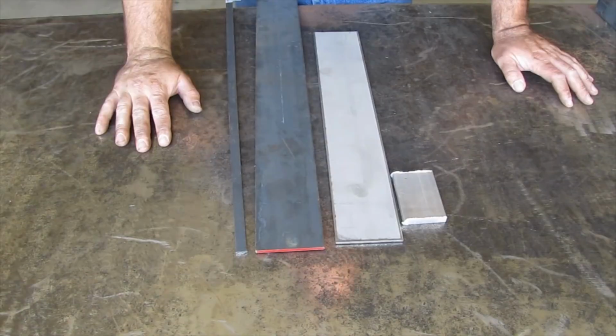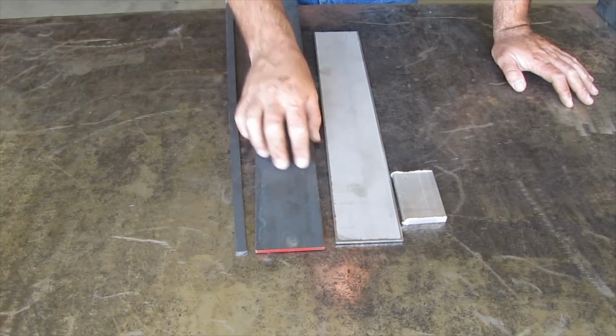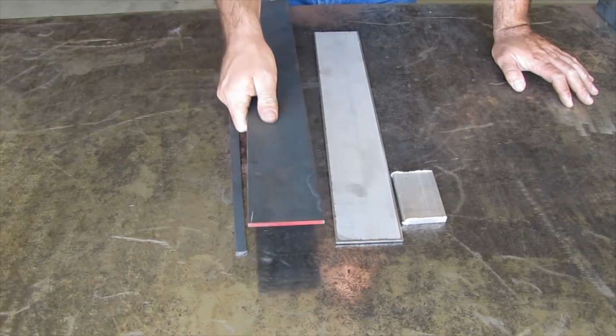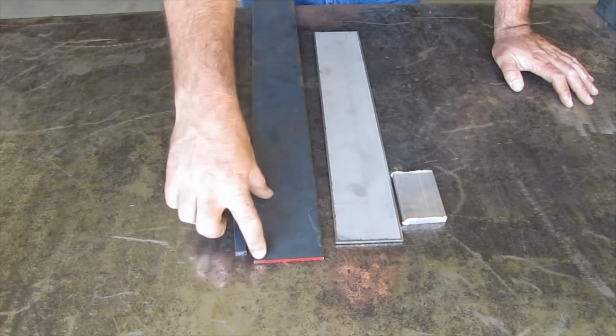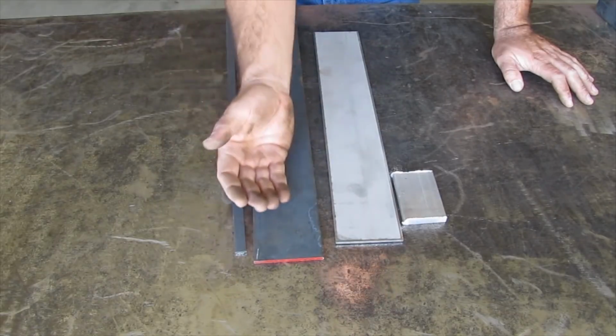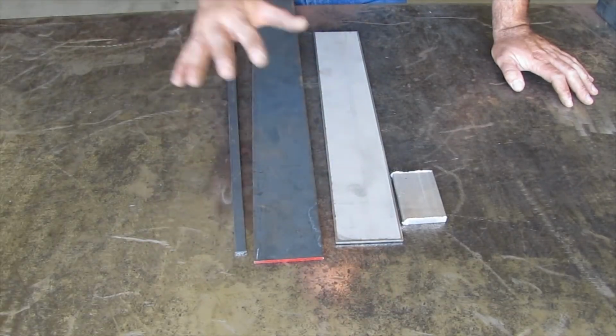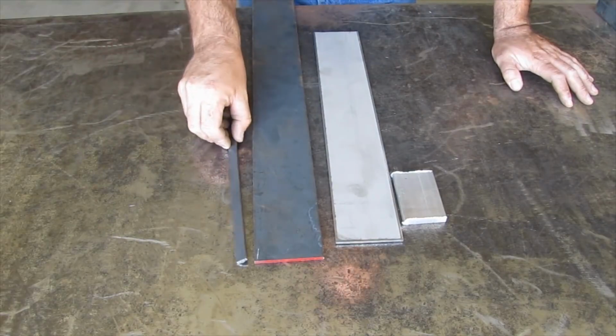And here we have our flat bars. These are very good to have around, just various sizes, various thicknesses, because it's basically just a clean slate that you can pretty much make anything out of. You can cut things out of them, bend them, fold them, whatever. But otherwise they're just very plain looking and kind of boring.